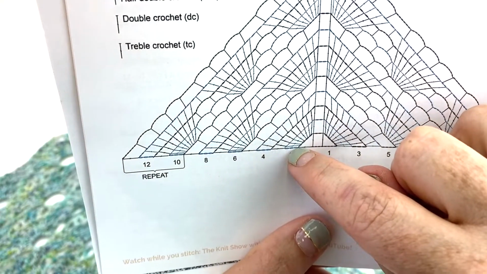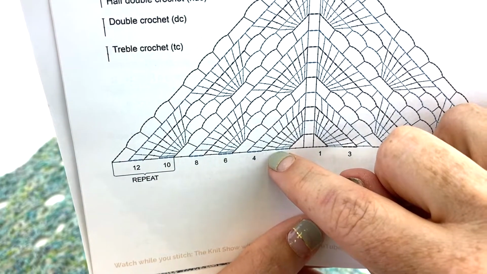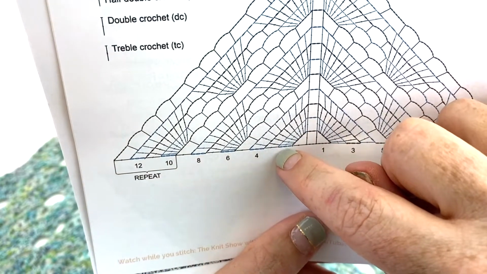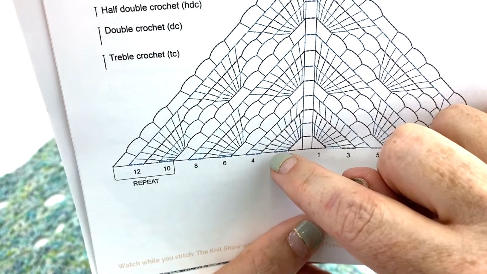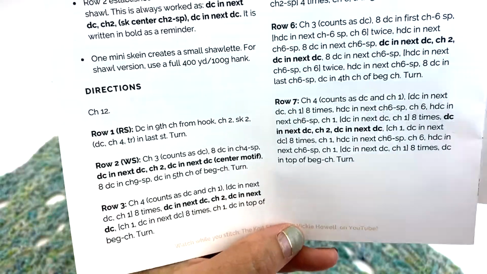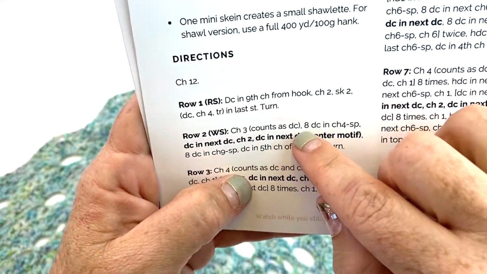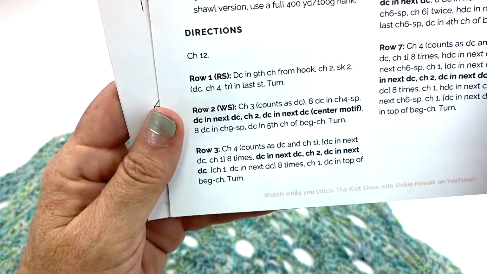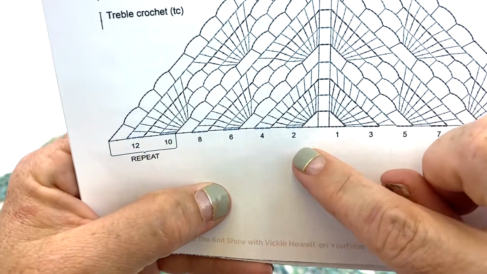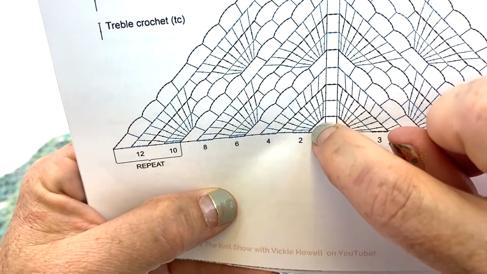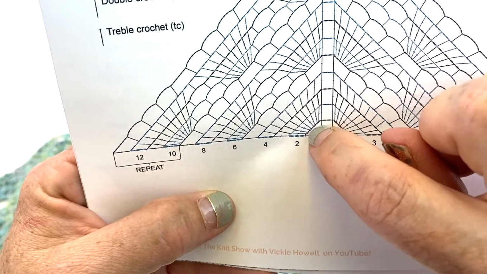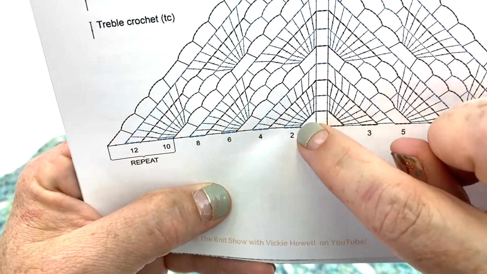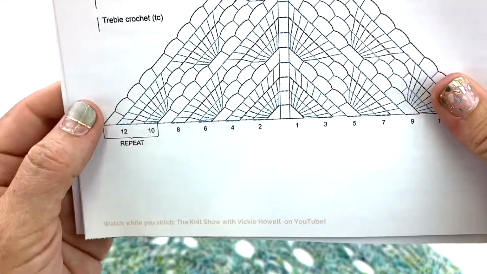We can see chain 3, 1, 2, 3. Counts as a double crochet. We can see why. There's a visual why we're doing that right there. It's because it creates that height that you need for the double crochet, which, if we go back to our directions, will be the next stitch called for. So this actually calls for 8 double crochets in the chain 4 space. So let's scoot over here. You can see from row 1 below that there are 4 chains right there. So that is the space. And then you can count 1, 2, 3, 4, 5, 6, 7, 8 of those double crochets in that chain space. So that's a direct translation.